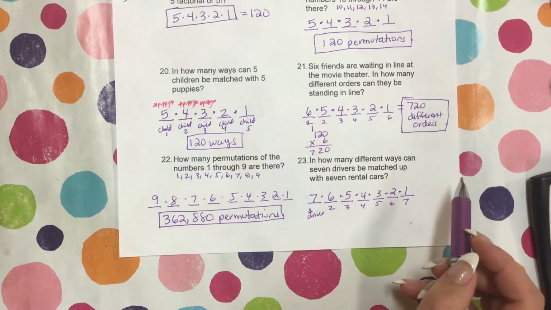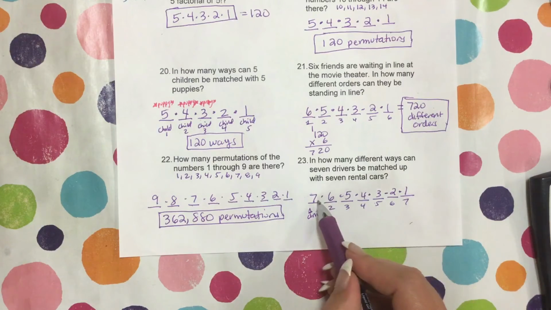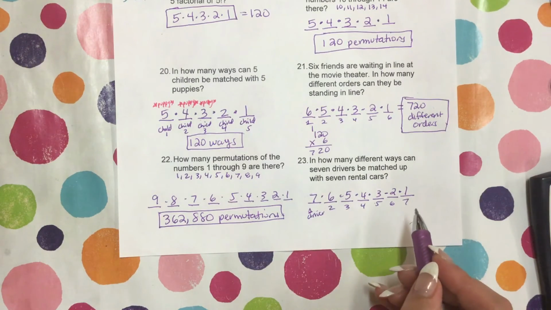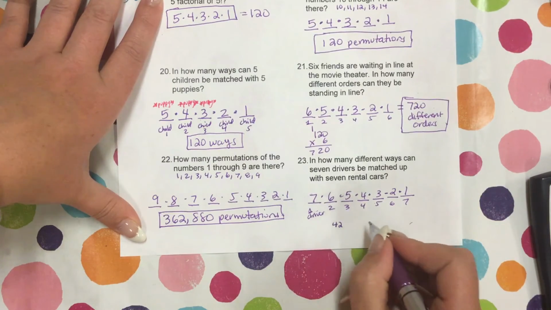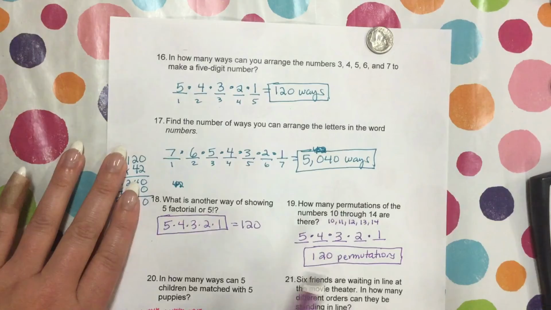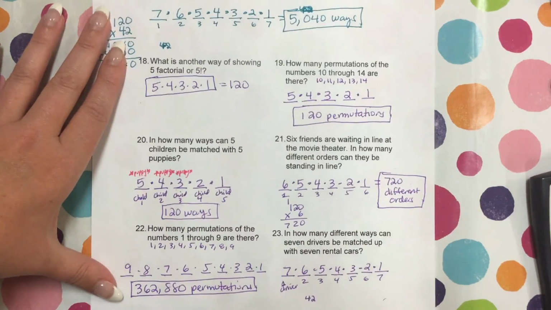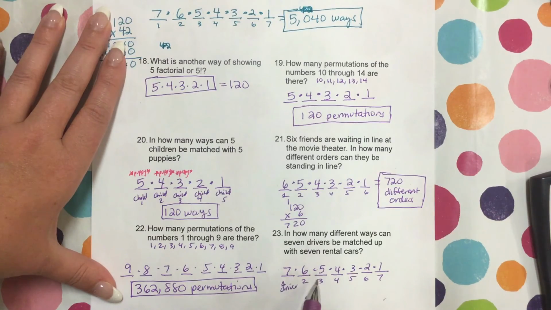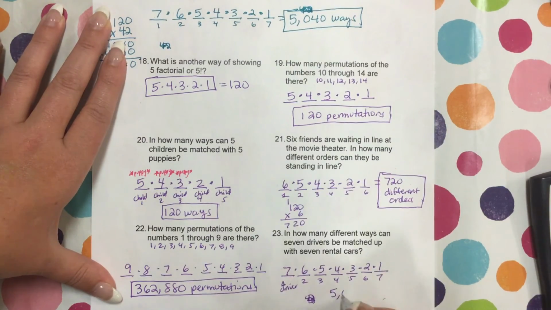We know that 7 times 6 is 42, right? And, oh, did we just figure that out here? Yeah, we did. 7 times 6 times 5 times 4 times 3 times 2 times 1 is the same thing as 5,040. So 5,040 matches.